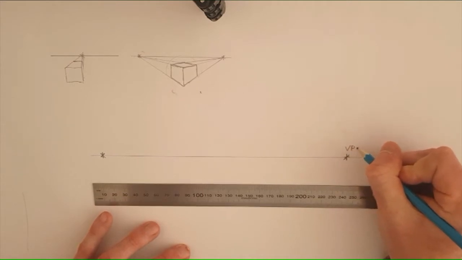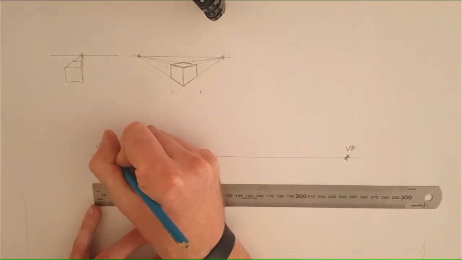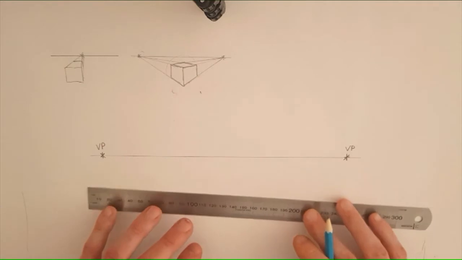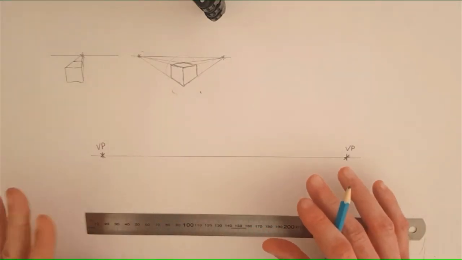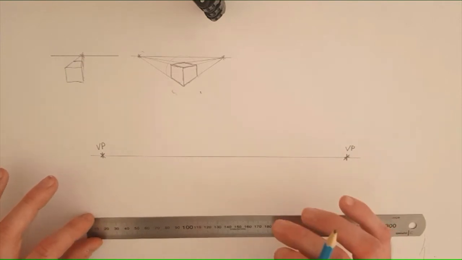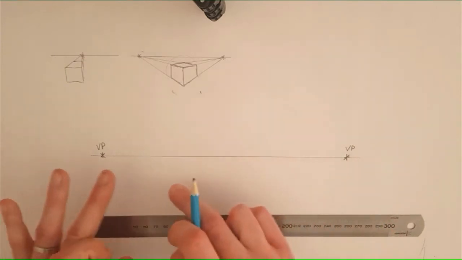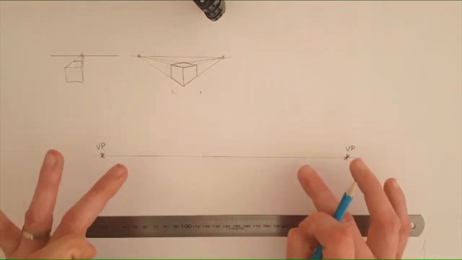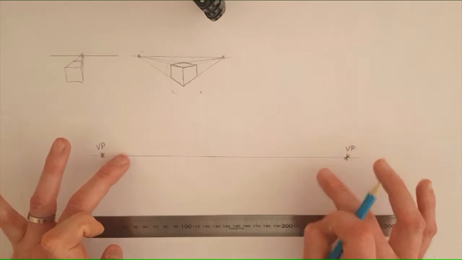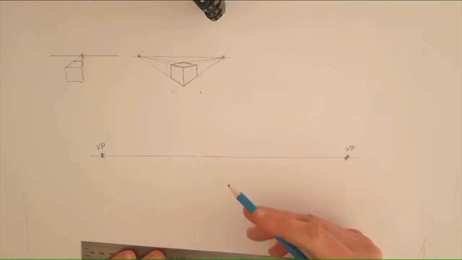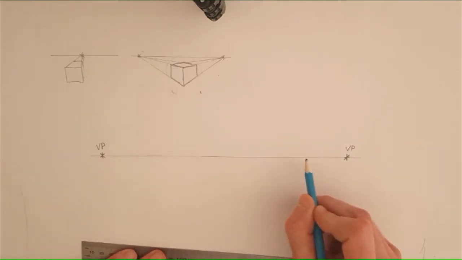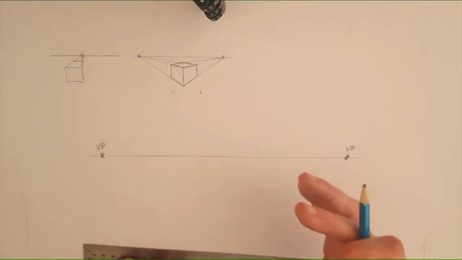I'll call it VP and VP for vanishing points. When we're doing 2-point perspective, we always try to refrain from drawing upon the horizon line. We can draw above the horizon line, we can draw below the horizon line. Try not to do it on the horizon line because it just won't give the same effect.